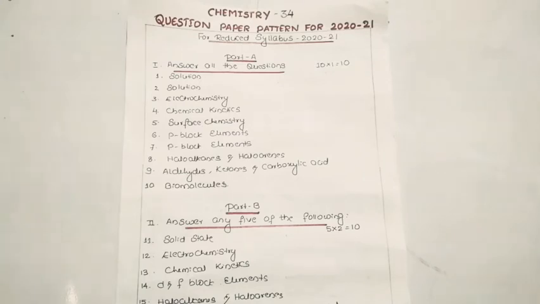Through this you can properly plan how the questions will appear from each chapter and how you can concentrate on each chapter. That is very important for scoring purposes. So let us go with the pattern which I have prepared here.